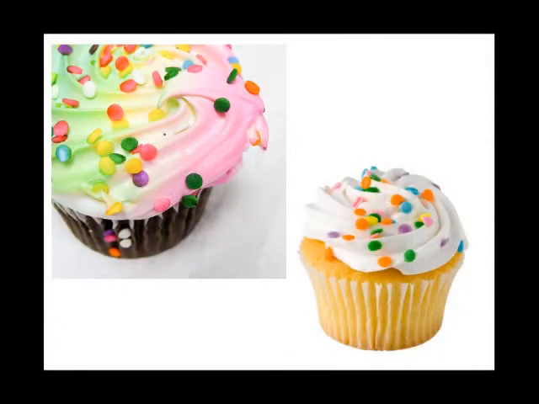So symbols can also represent different things to different people. So let's look at this picture of the cupcakes. Again, this picture makes me hungry because I'm hungry for lunch right now. It might make you hungry. So we're actually seeing them for the cupcakes that they are, and they're yummy and delicious.